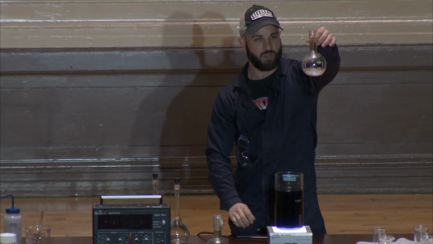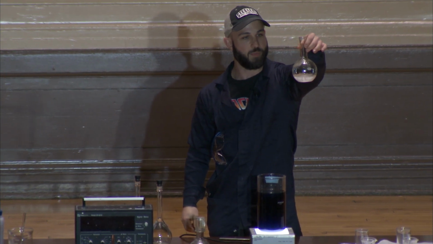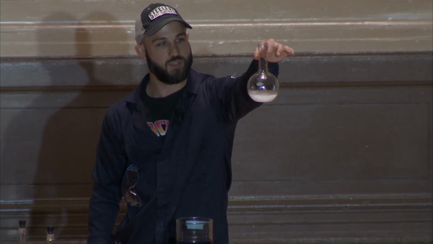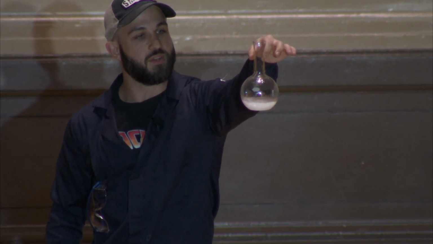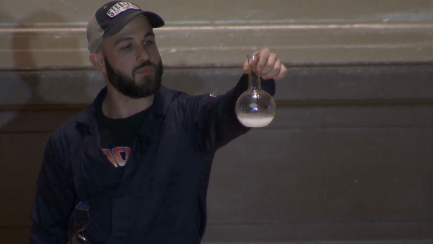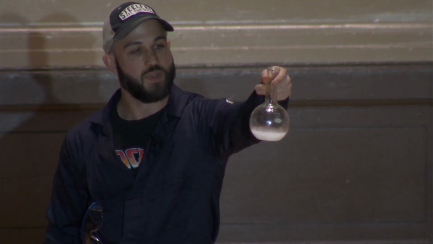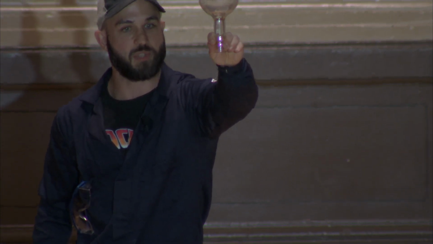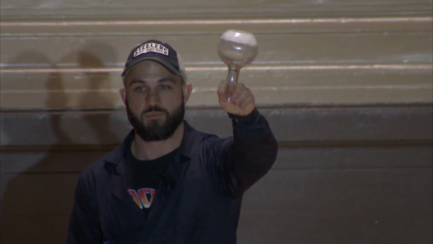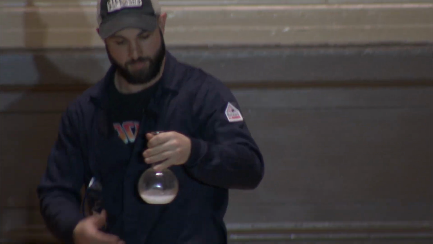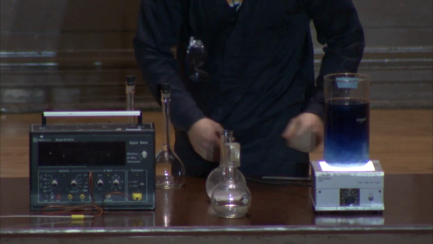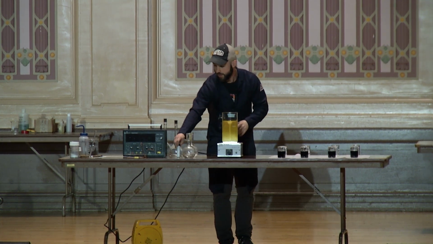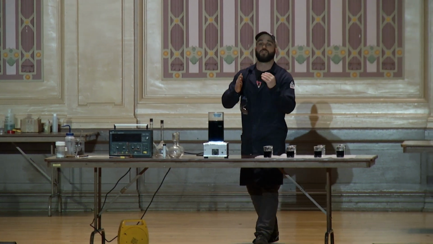And as I add that, crystals are going to start slowly forming. You might be able to see them crawling up the side of the flask. And the entire flask becomes solid over time, which I think it's probably safe now to turn this upside down. So what's going on in this flask?